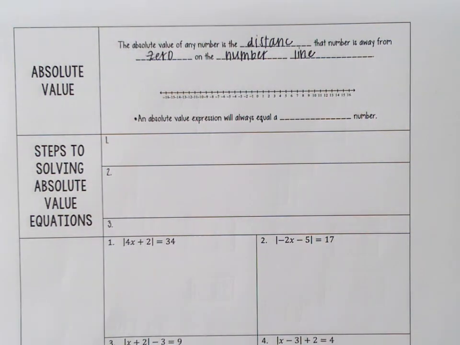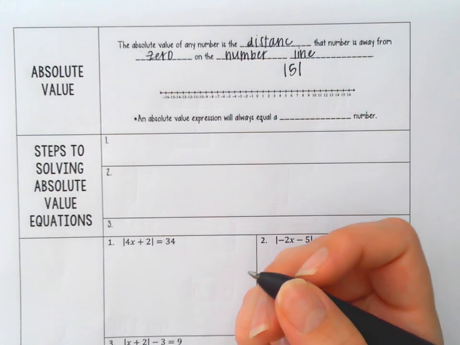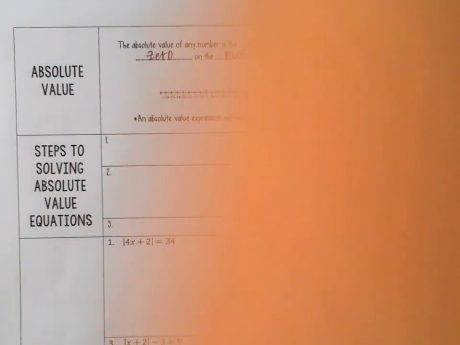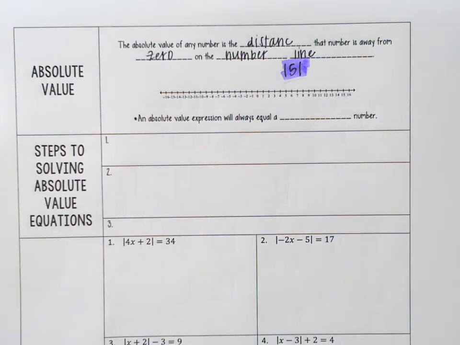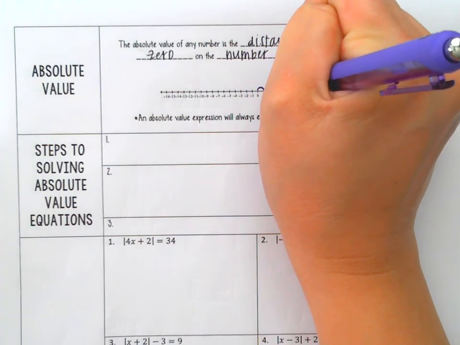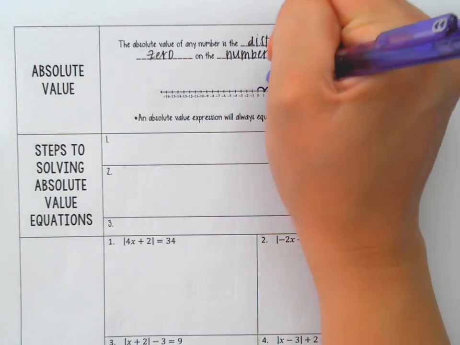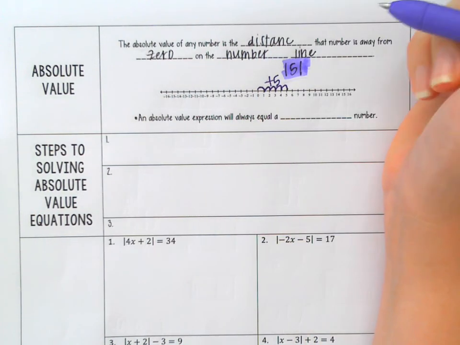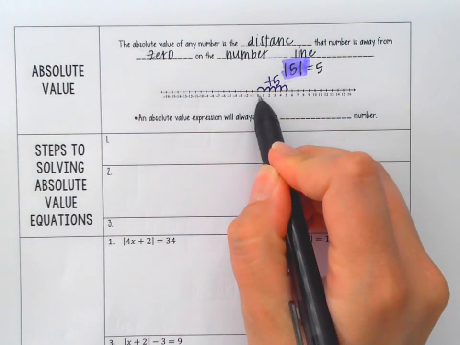So the absolute value of any number is the distance that number is away from 0 on the number line. So let's look first at the absolute value of 5. That's saying it's 5 units away from 0. So that would be 1, 2, 3, 4, 5. Now, no matter what direction you're going in, distance is always positive. So the absolute value of 5 is equal to 5.